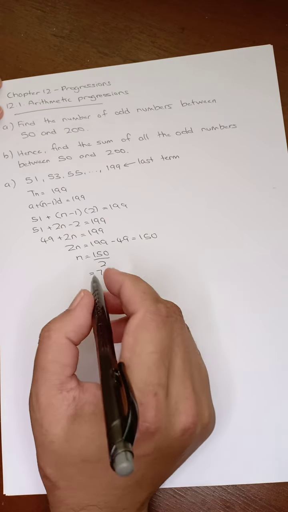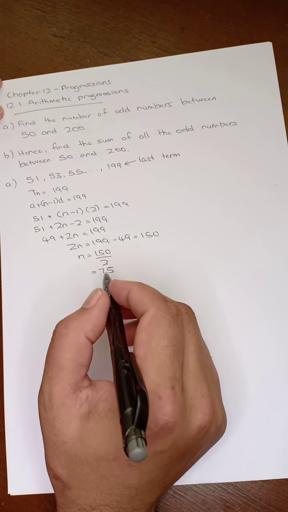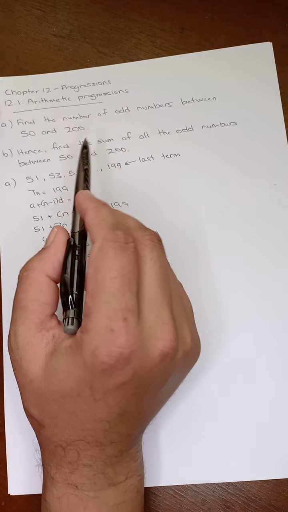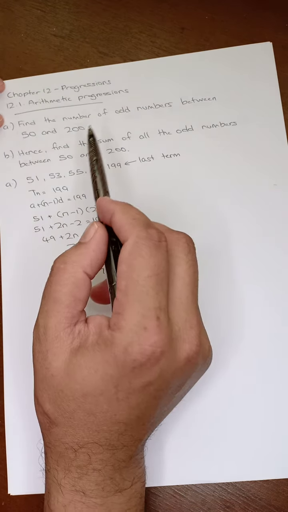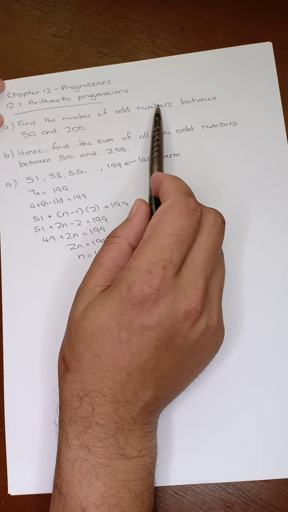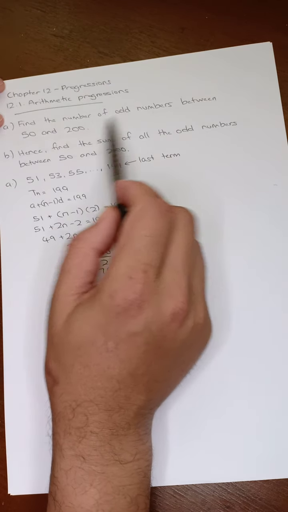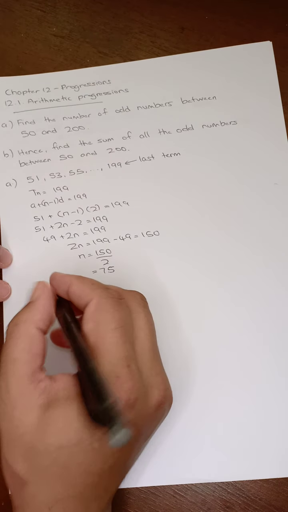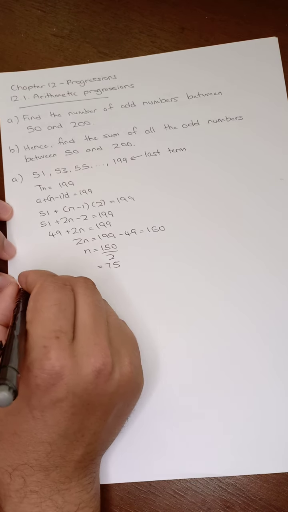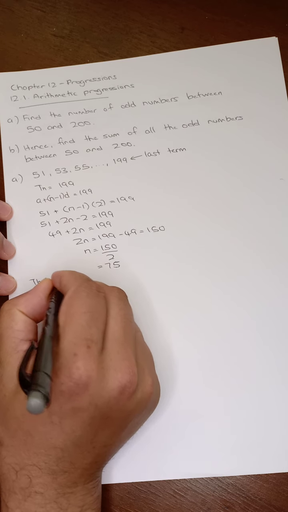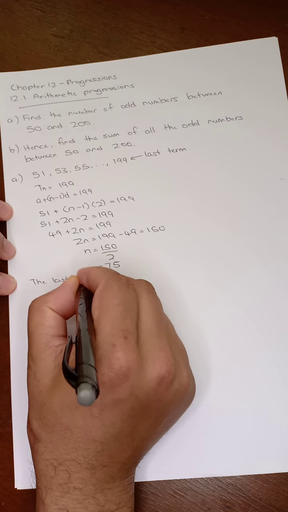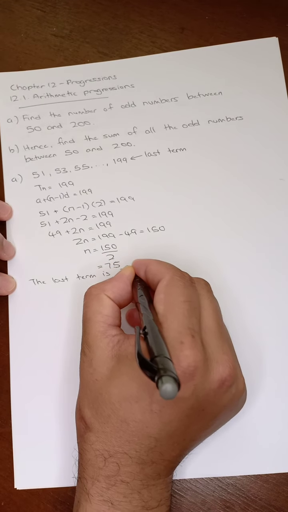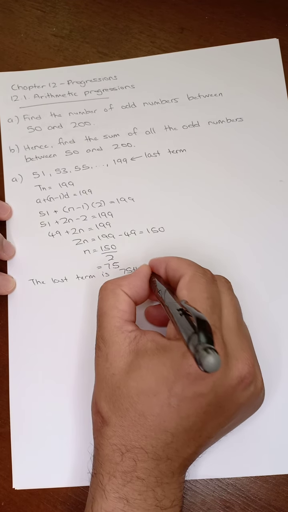Therefore our last term is the 75th term, and we can conclude from there that the number of odd numbers between 50 and 200 is 75 numbers. Okay, so I can write that out. The last term is the 75th term.